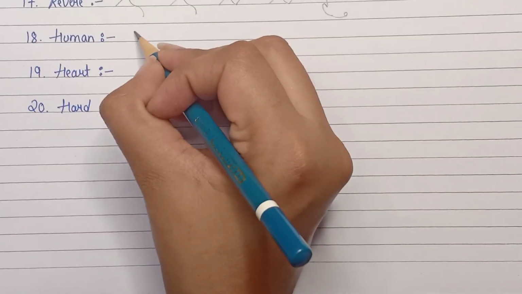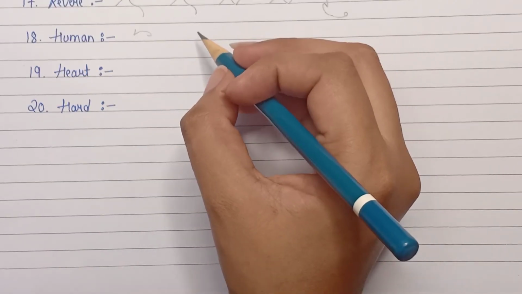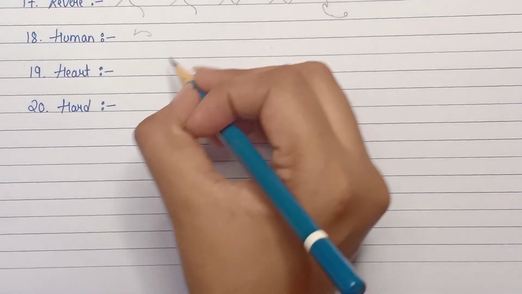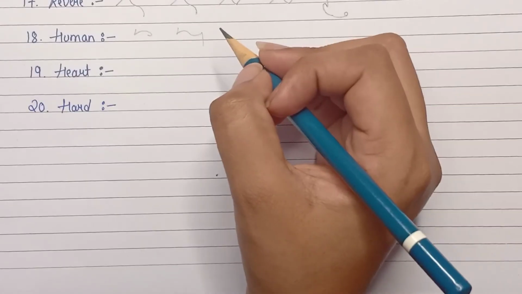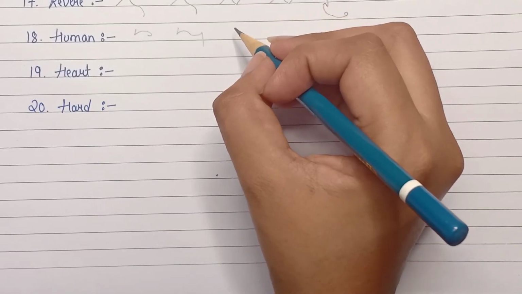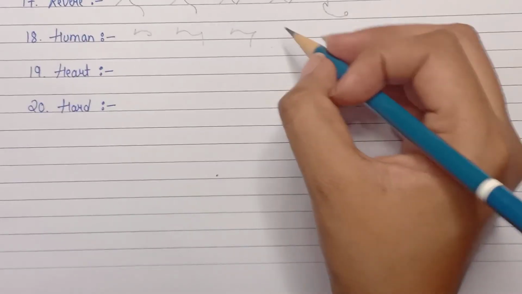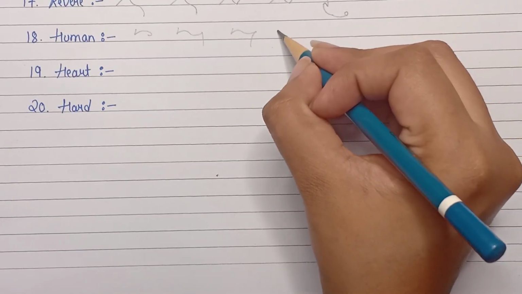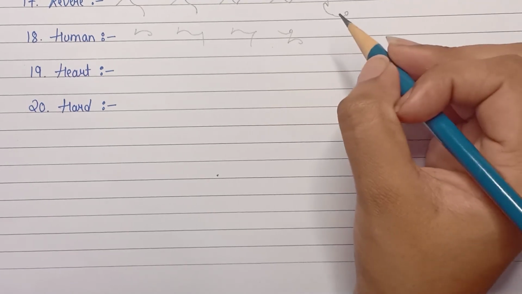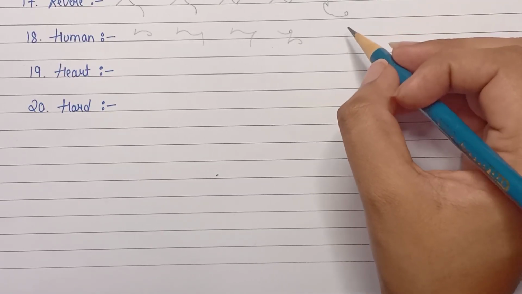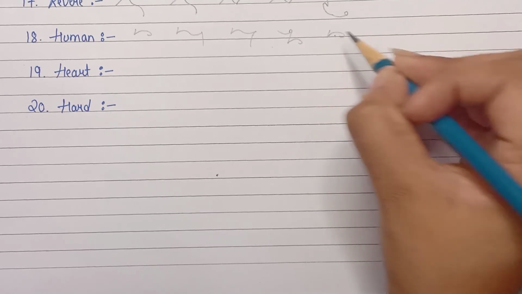Human. HM and N का hook, human. Next is humanity. Then HM N and T, humanity. Next, humanly. Humanly. Inhuman. Inhuman. And humane. So humane. Humane.